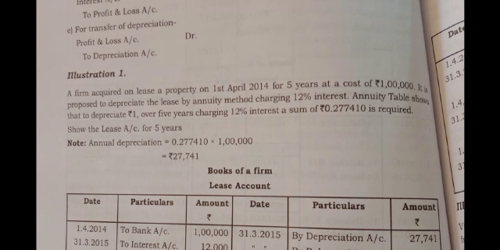In this method you have an annuity table for calculation of depreciation, and here the annuity table number is directly given.